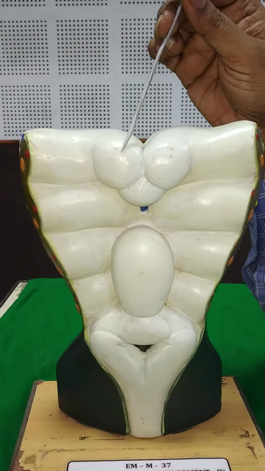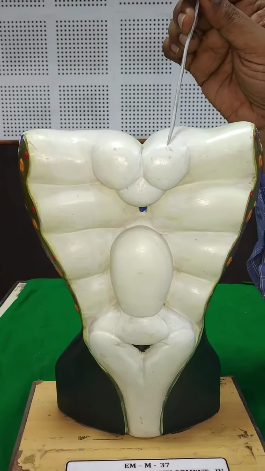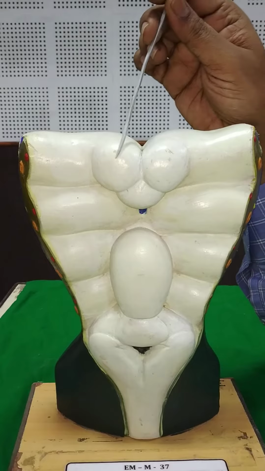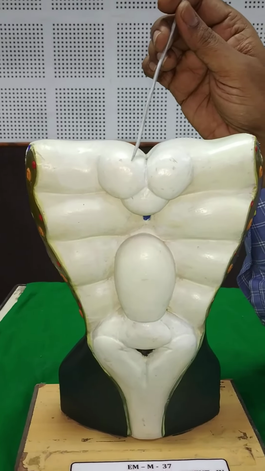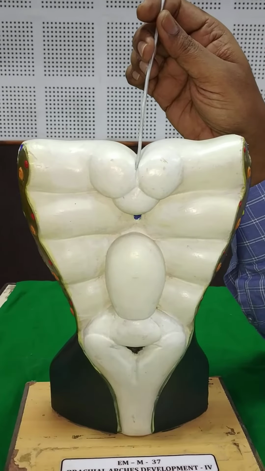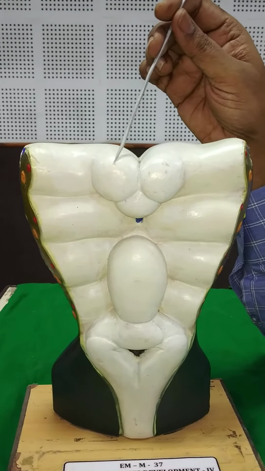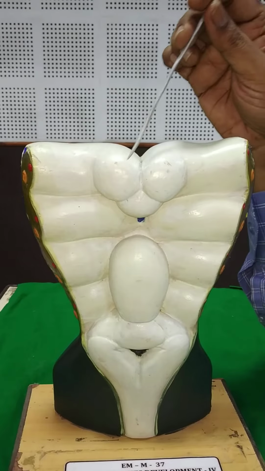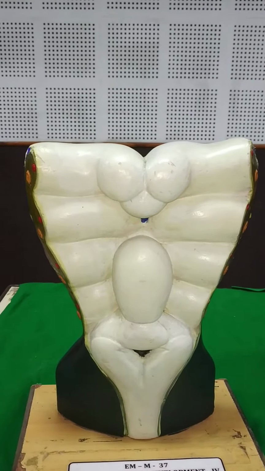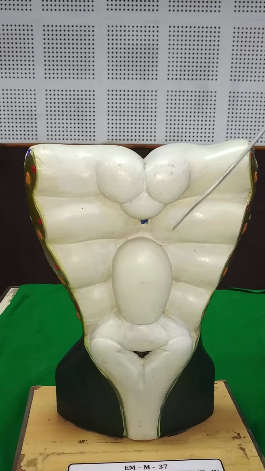If there is any failure of fusion of these two lingual swellings with each other, it leads to bifid tongue. So in the anterior two-third you can make out the separation of the tongue, called bifid tongue. Actually this is normal in snakes. In snakes, embryologically, you don't get the fusion of these two. So that is your bifid tongue.